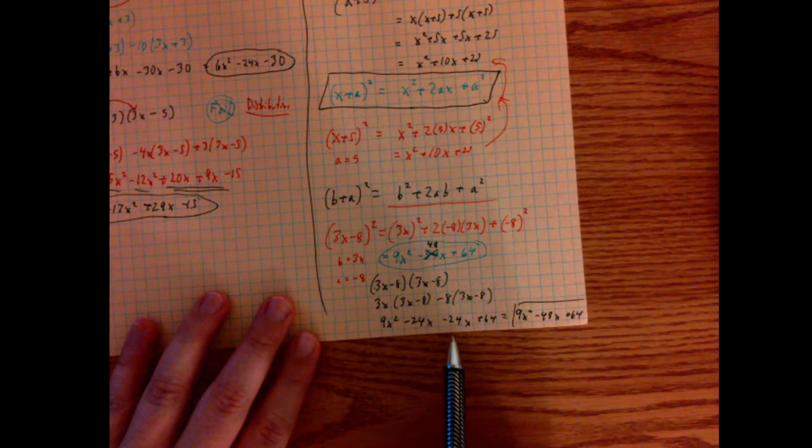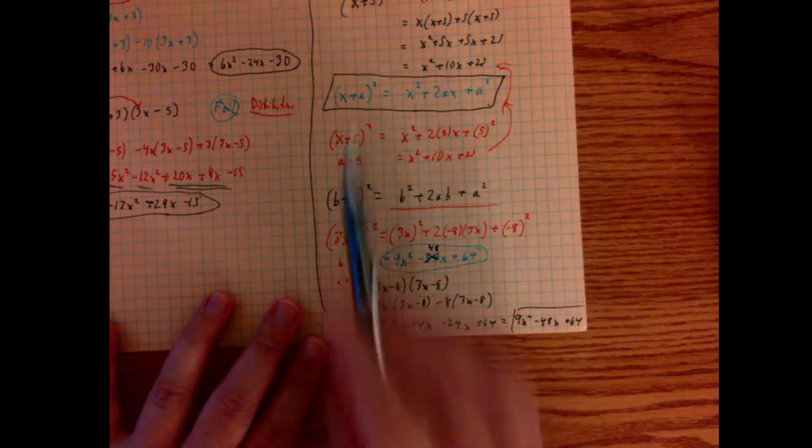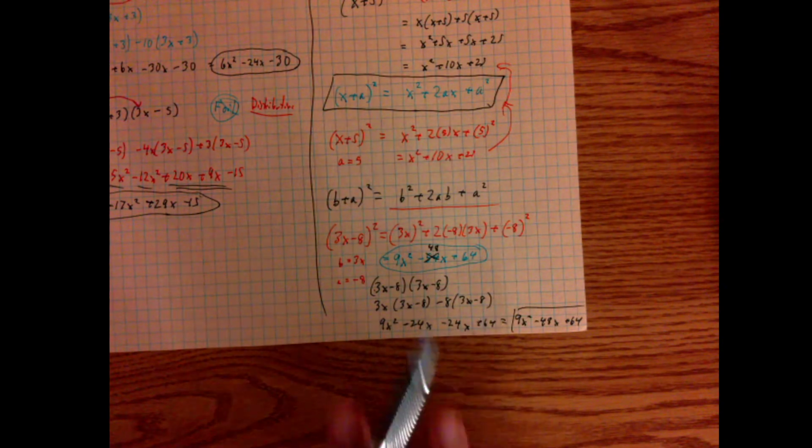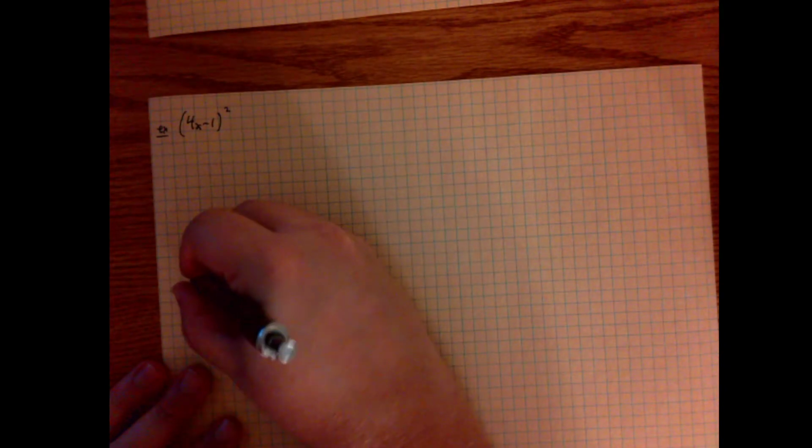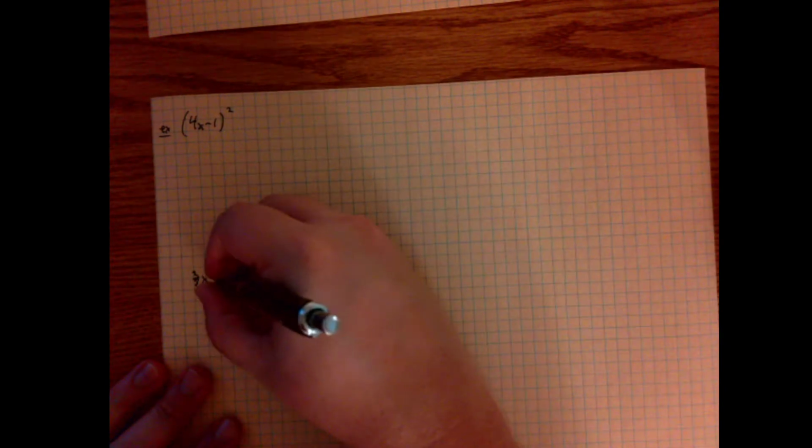It just takes longer. And so you can see that this perfect square formula is a very specific scenario that allows you to multiply functions just a little bit faster so we can see if we can get to the right solutions. Let's try this one. This time I'm only going to do it by the formula. We have 4x minus 1 squared. We'll do one more afterwards, where it'll be 2/3 x minus 6.